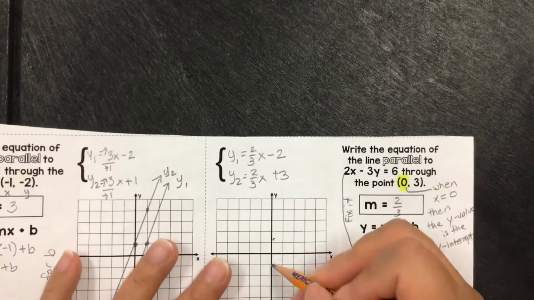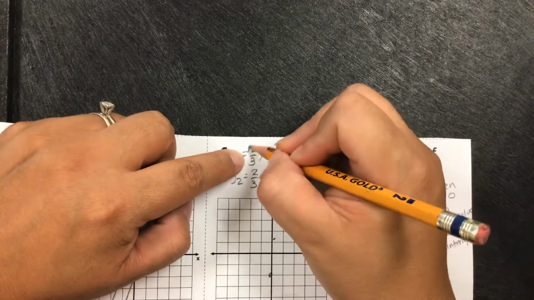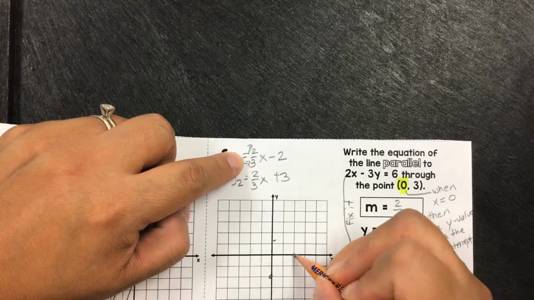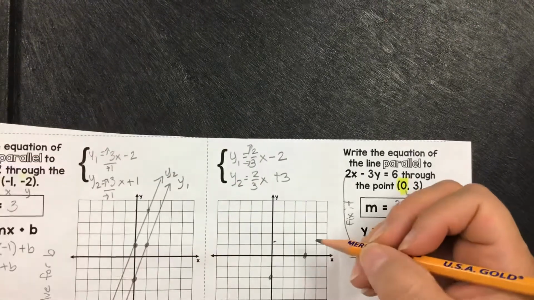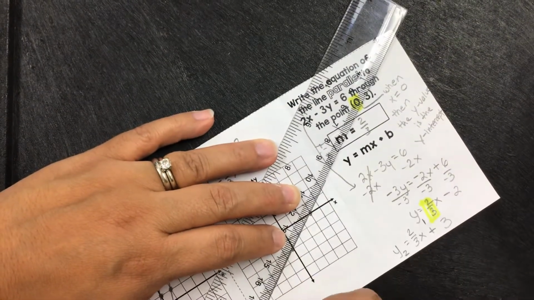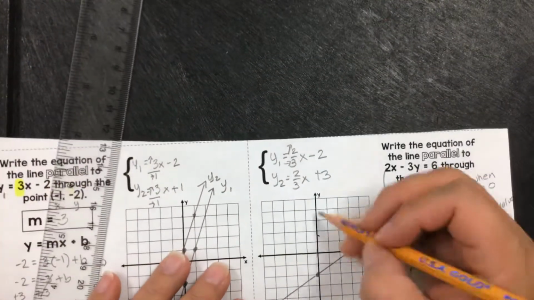We're going to have negative 2, 1, 2 for our first equation. This one means up 2 and to the right 3. 1, 2, 1, 2, 3. Draw the lines. The next one, a plus 3.